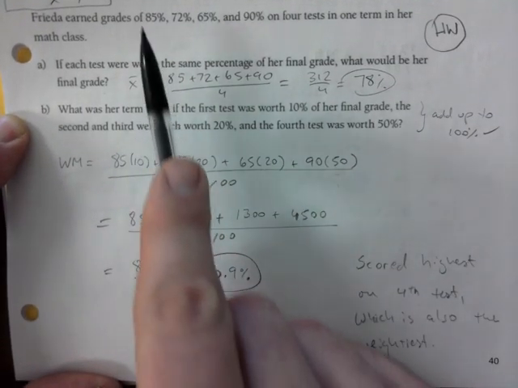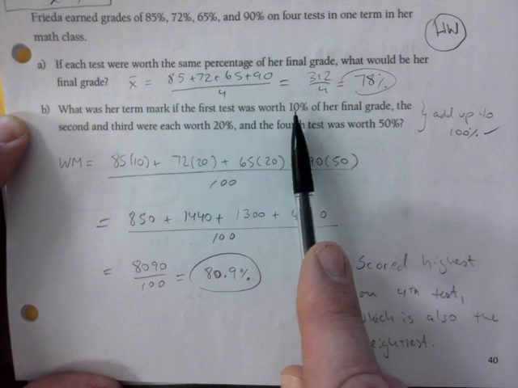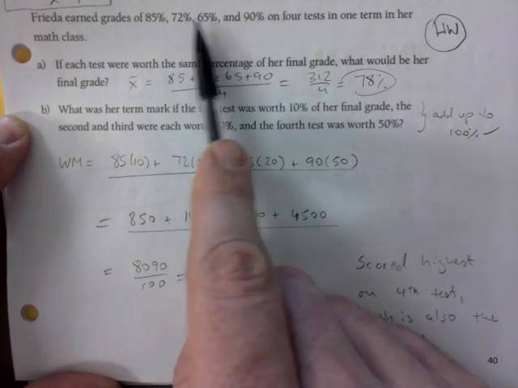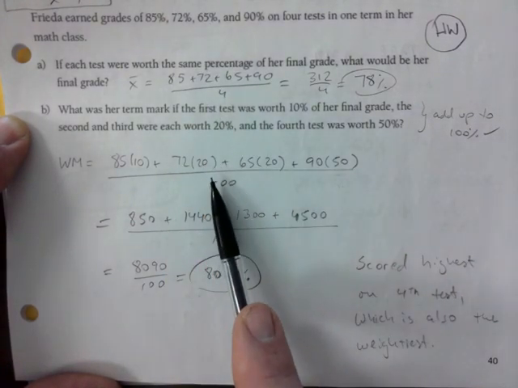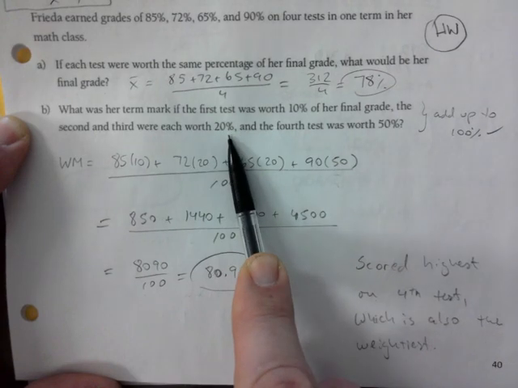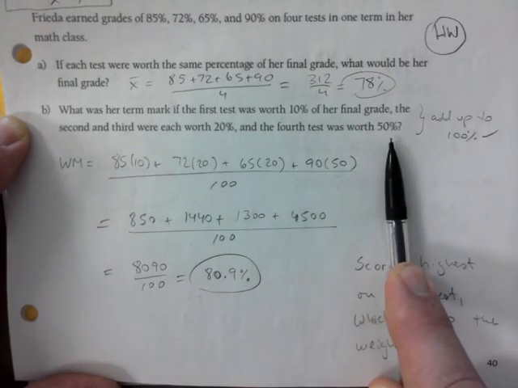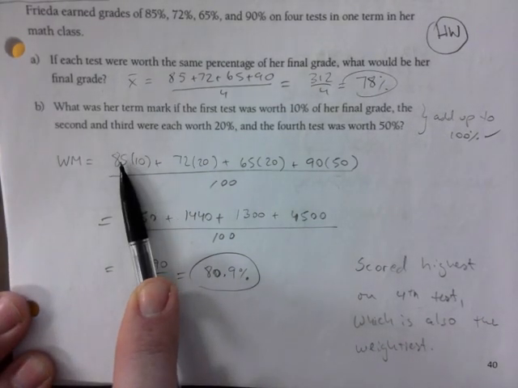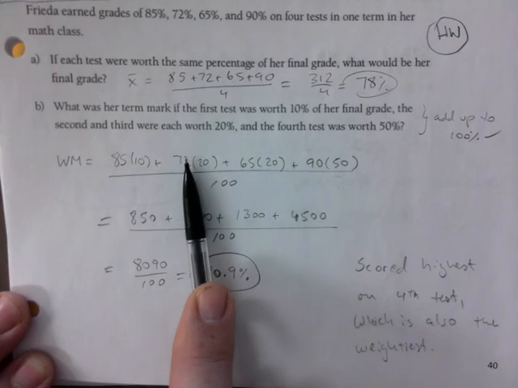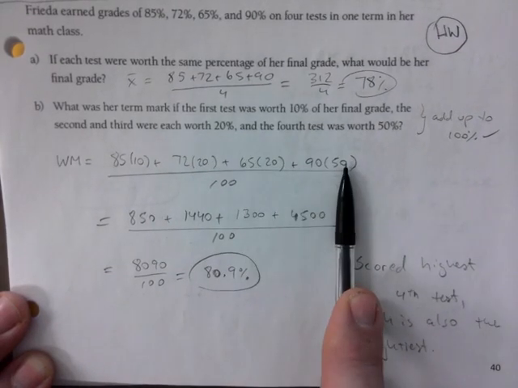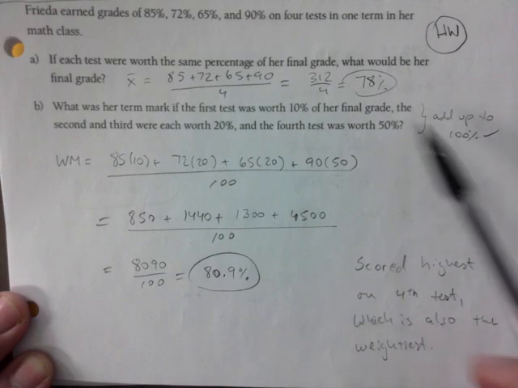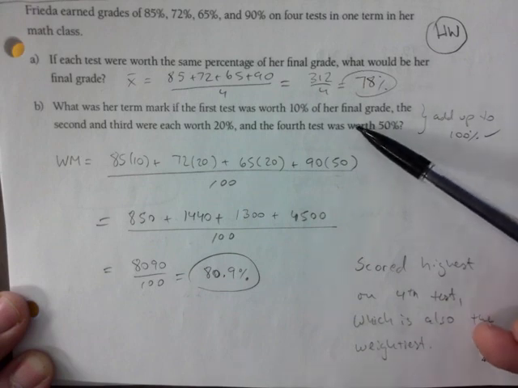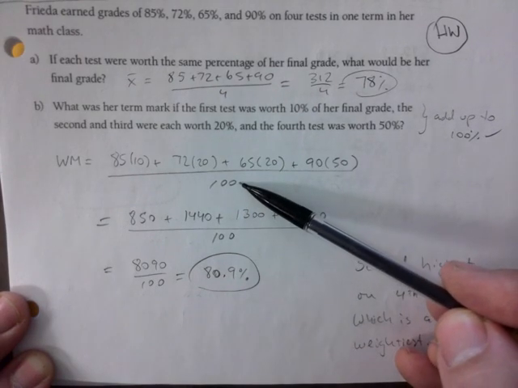However, if every single test had a weight associated to it, so the first test worth 10%, then the second and third, these 2 tests are both worth, sorry, not 30, but 20. And then the last test was worth 50. Then it changes. So you basically take the score of the first one times the weight, the score of the second one times its weight, and so forth. And notice that I checked, both of these technically were percentages, but this one here adds up to 100. So I know I have to divide by 100 at the end.